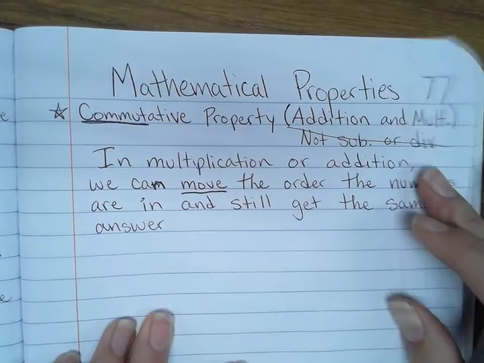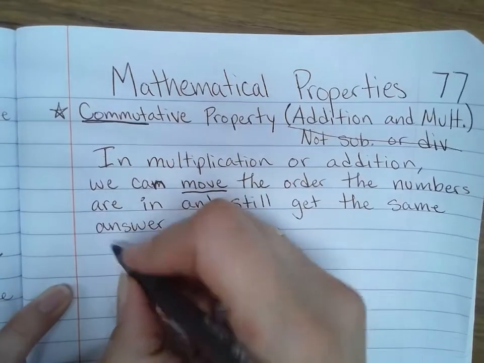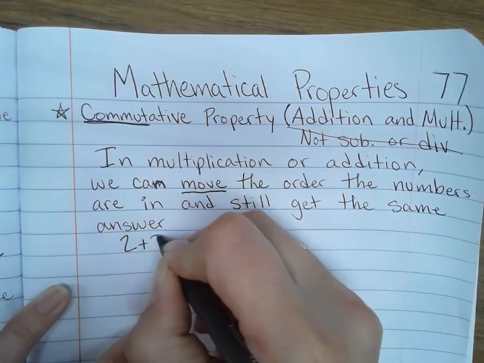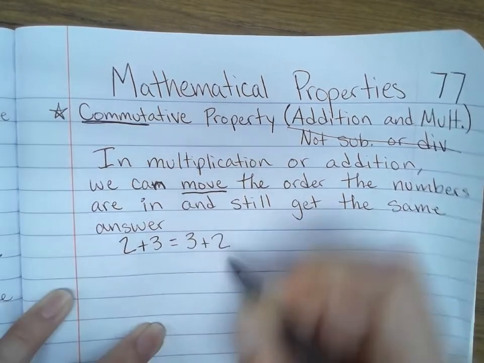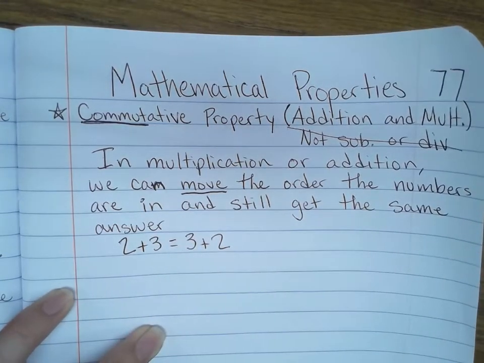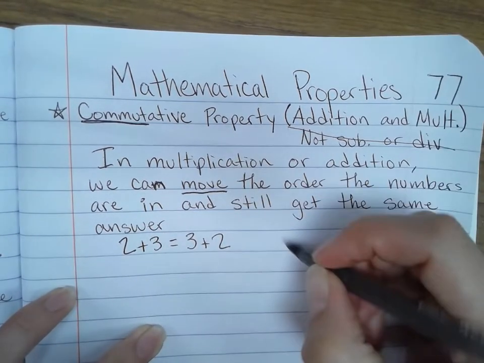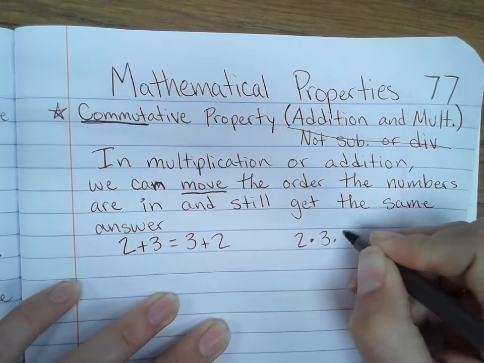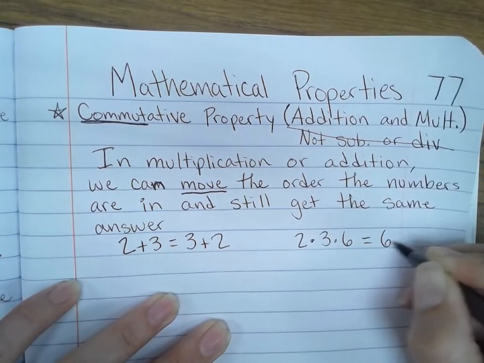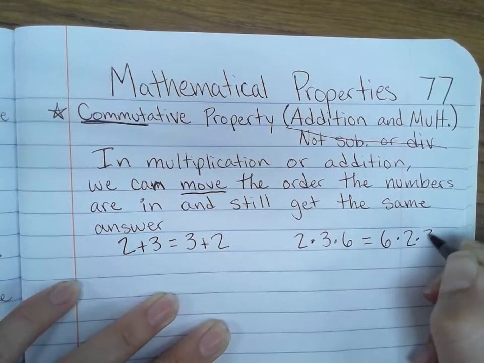So let's do a couple of examples. If I have 2 plus 3, that is the same as 3 plus 2. Notice my order has switched. They moved around. Okay, same thing with multiplication. If I have 2 times 3 times 6, that's the same as 6 times 2 times 3.